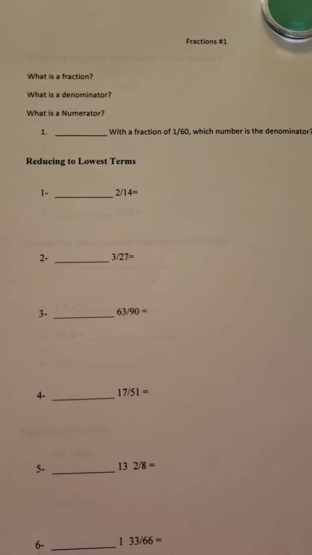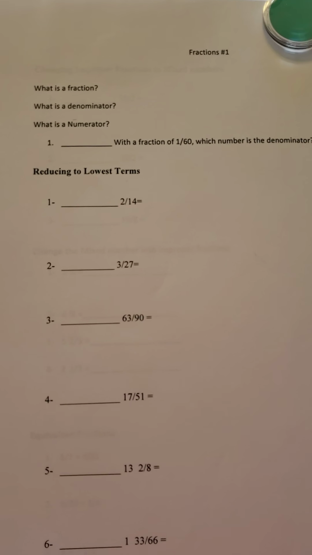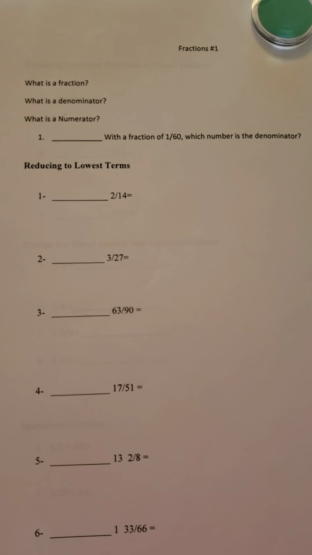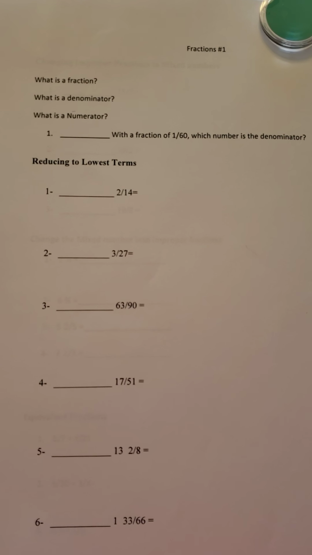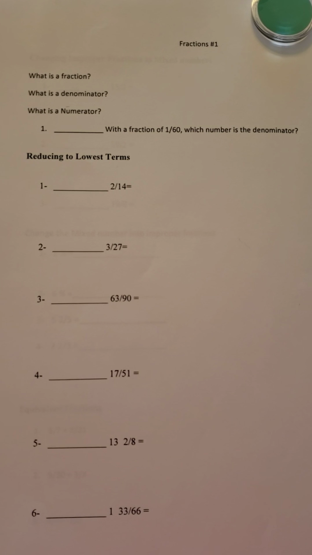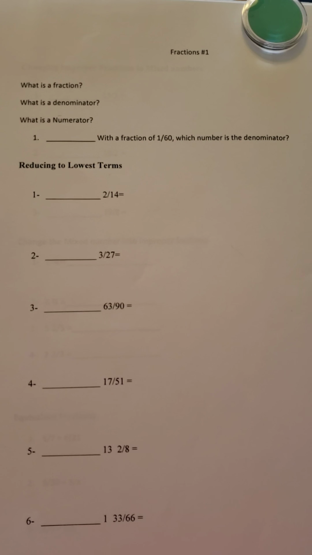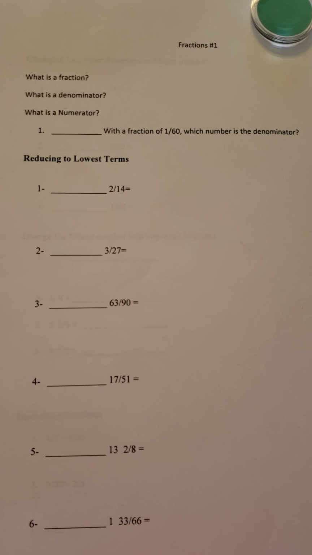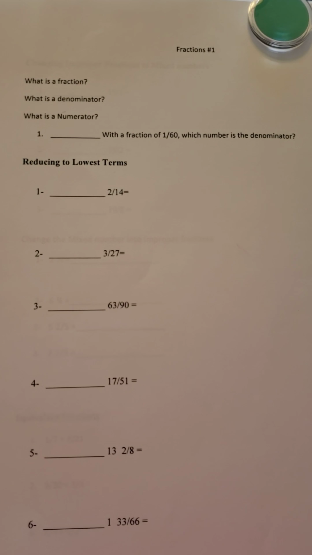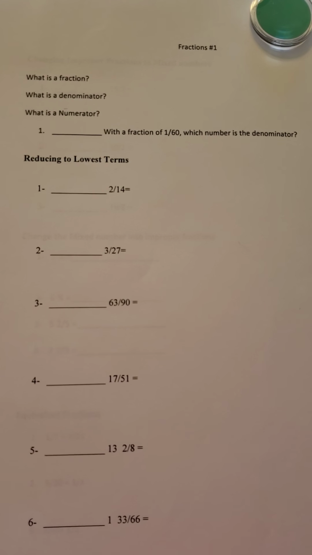Right, we're going to begin a lecture on fractions. The fractions lecture is actually a 2-day lecture, so we'll start with one part of fractions today, and we'll continue with fractions tomorrow. You will need this packet or the worksheets I will send over to you, and make sure to follow along with them when we're going over this.